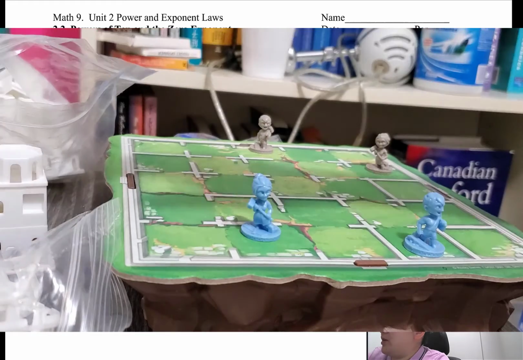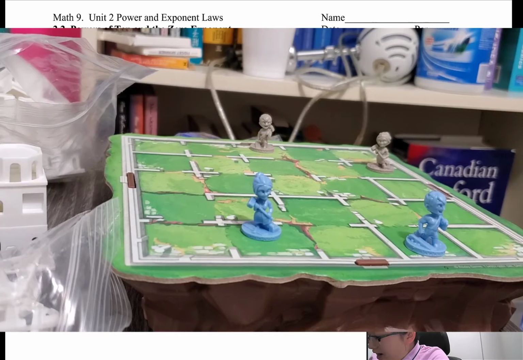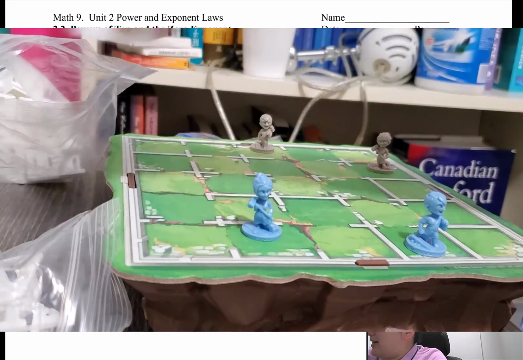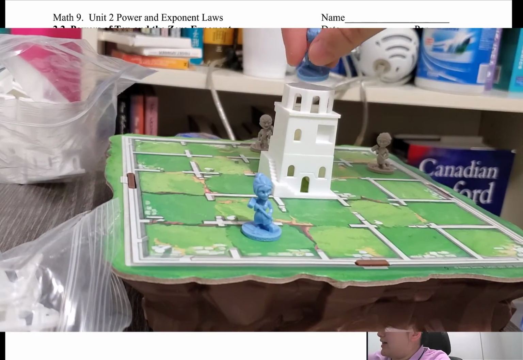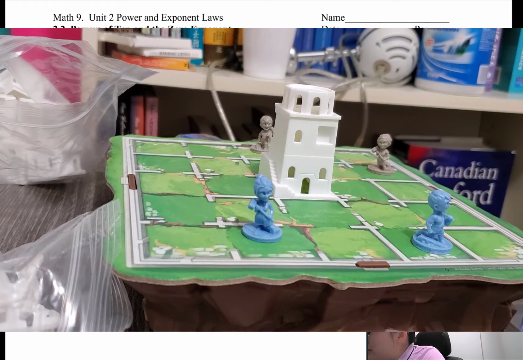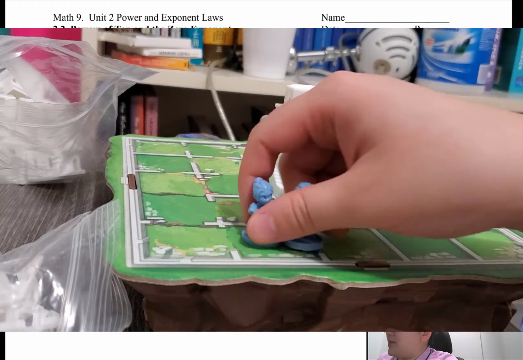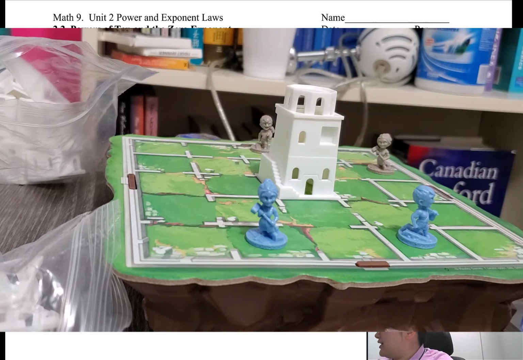But here's how you win. You win by having one of your guys, either this guy or this guy, at the top of this tower. So the first person to reach that wins. Or if the other team has no legal moves, then you also win. So this is the gameplay. Notice that every person gets 2 of these builder dudes, okay?